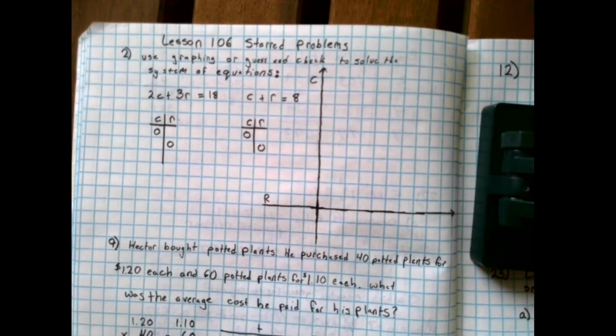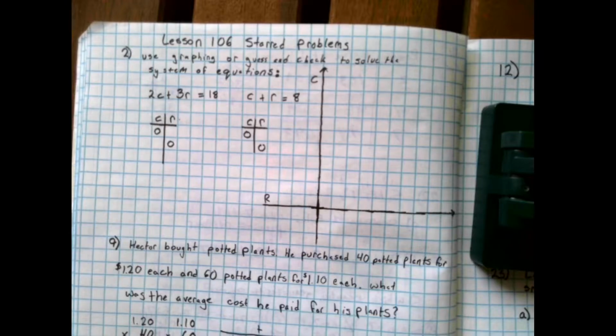Welcome to Saxon Math, Lesson 106, Starred Problems. Now, our first starred problem is problem number 2. It says to use graphing or guess and check to solve the system of equations that's given by this problem.